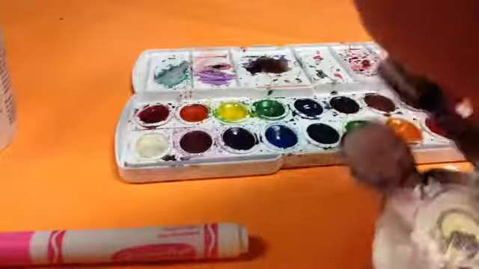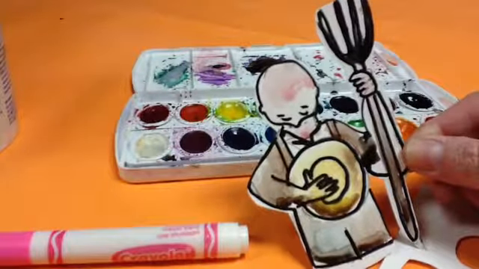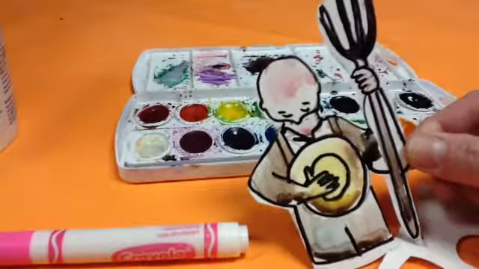Okay, so my last step will be to put some tape on the back of this guy and then go add him to my US map. Hope you guys have fun with this. I can't wait to see what you make.